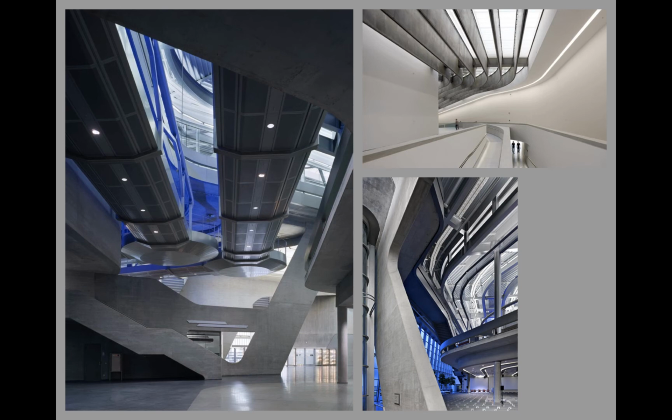All right, let me see if there's anything else I want you to know about this. So here's a great quote by Zaha Hadid. She said this, quote, "Architecture is about well-being.